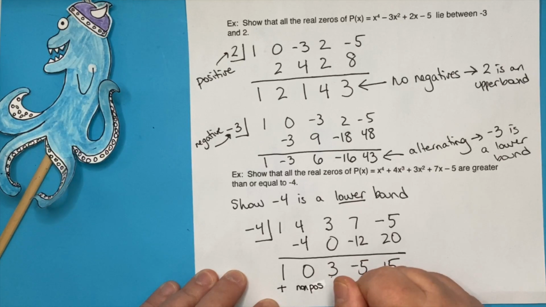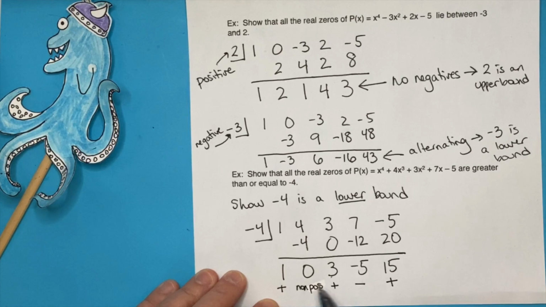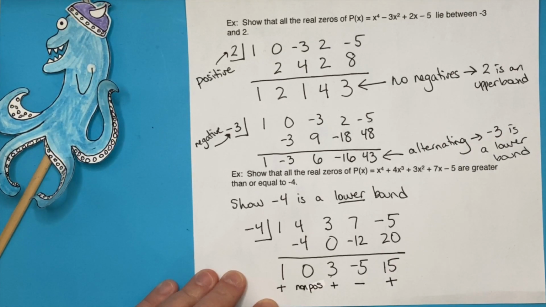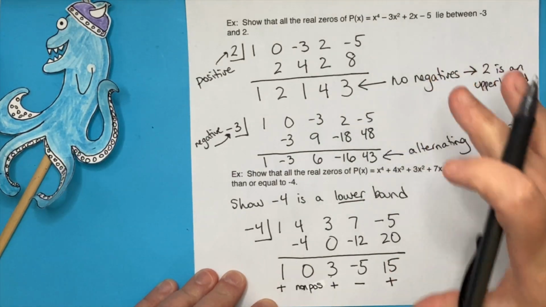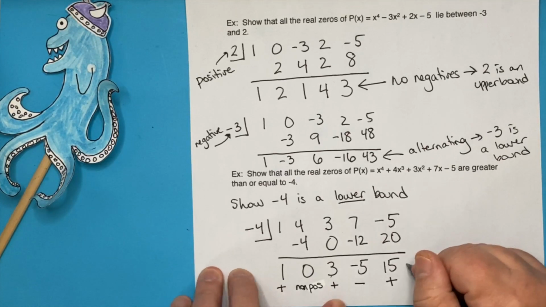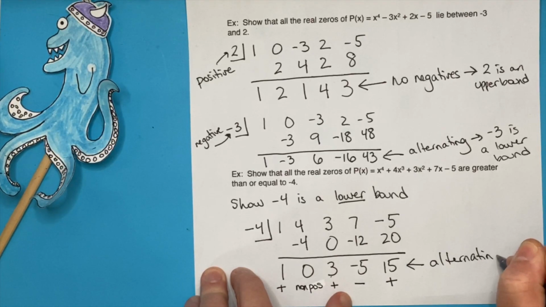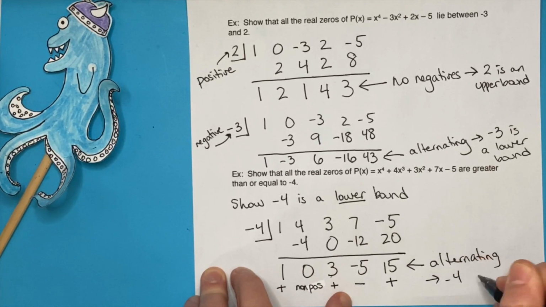Positive to positive to negative to positive. So a 0 counts basically as whatever you need it to be. In this rule, just this rule, zeros are like wild cards. They count however you need them to count. So 1, 0, 3, negative 5, 15. That counts as alternating. So negative 4 is a lower bound.